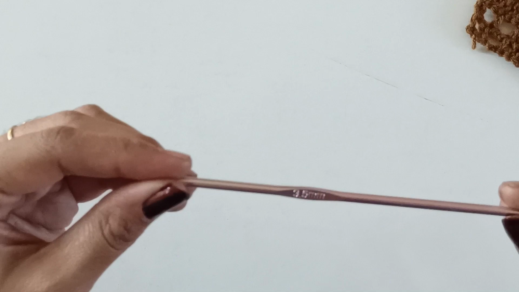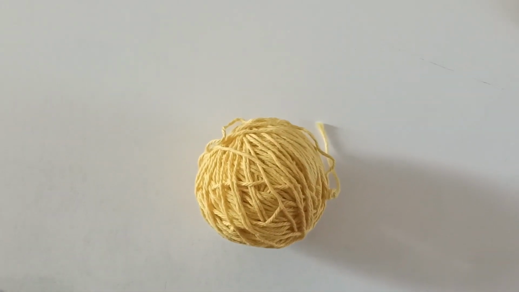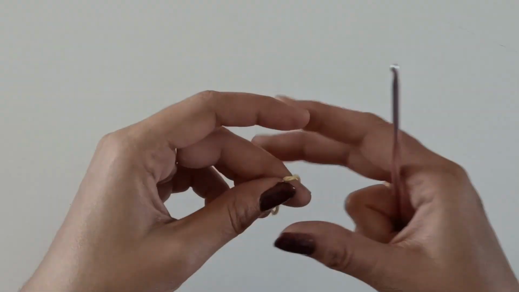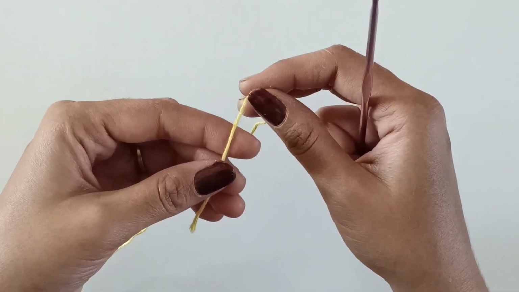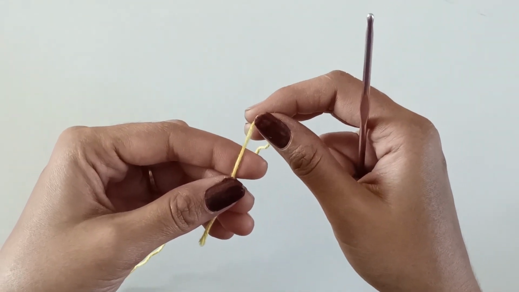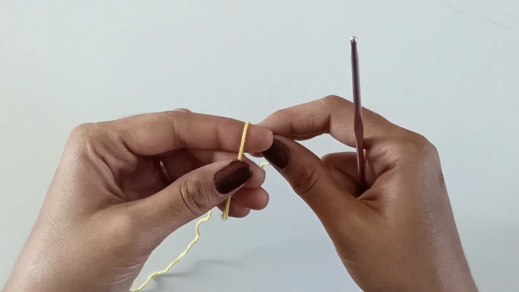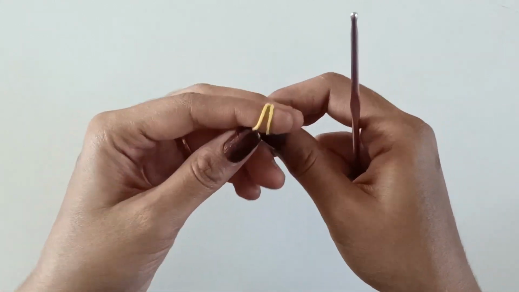I've taken a 3.5 mm crochet hook and a 4-ply cotton yarn. So let's begin. Now the stitch pattern is a multiple of 12 plus 2 chains. So for this sample, I'll be working 24 chains. That is the second multiple of 12 plus 2. So in total 26 chains.